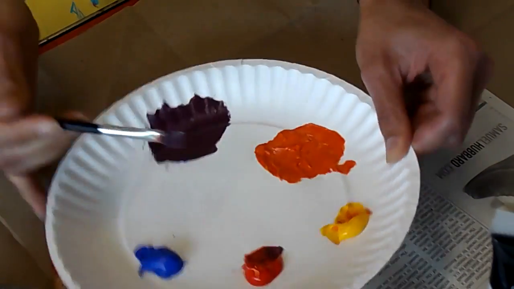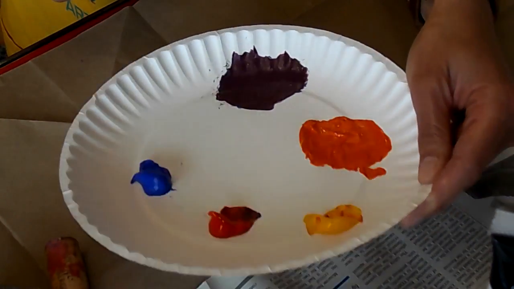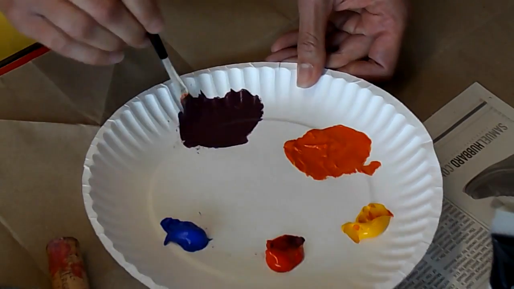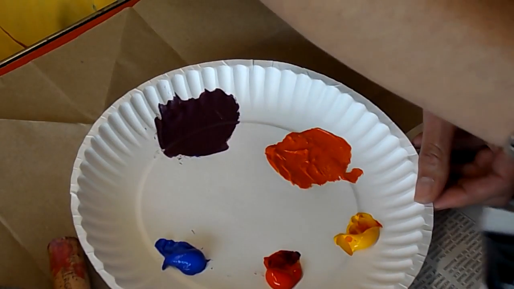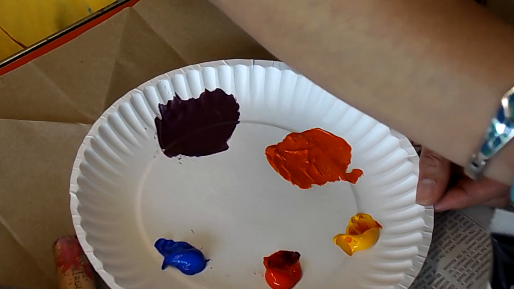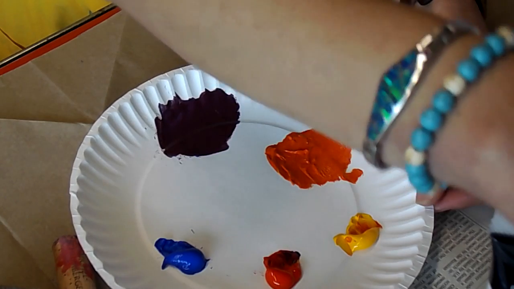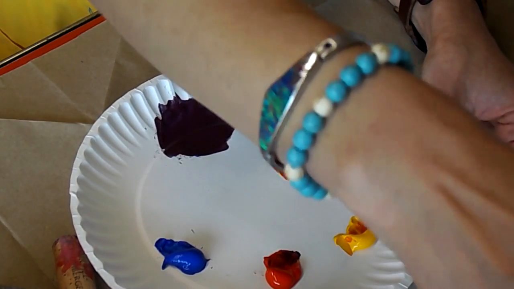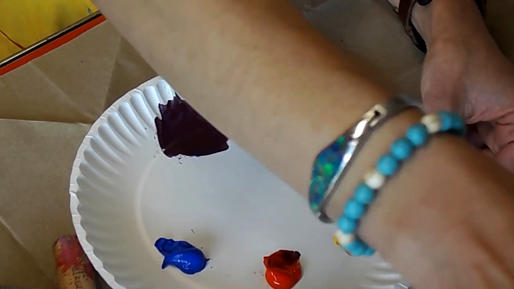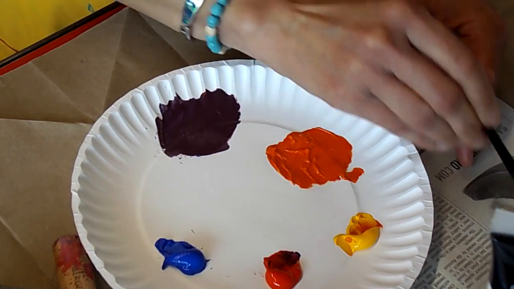What do you think about this, MacKenna? That looks really good. I think that's a great purple. Okay, thank you. I only have one secondary color left. Again, I'm going to rinse off my brush, and then we'll make our last secondary color. Can you guys remember what the last secondary color is? Did I hear someone say green?